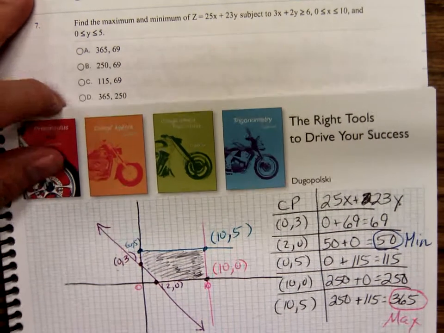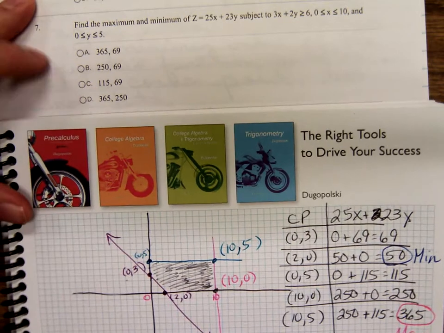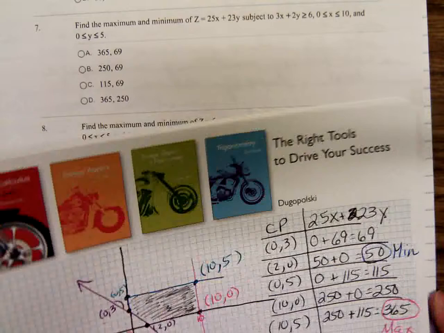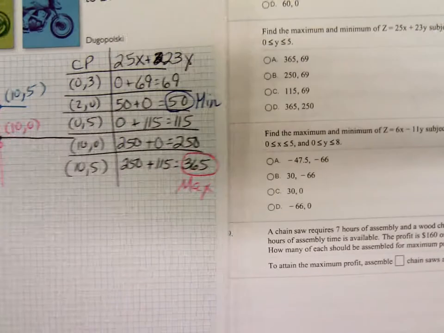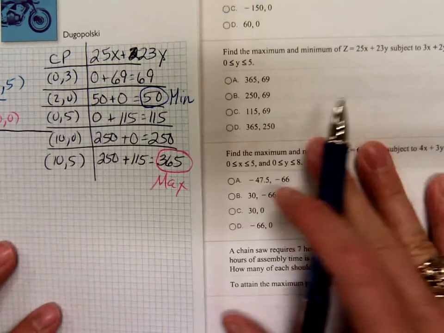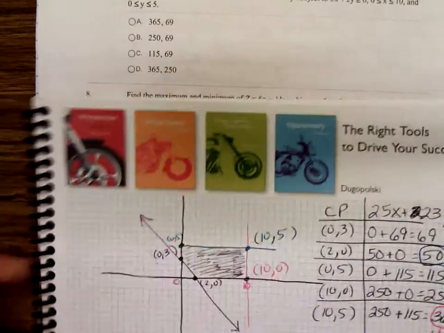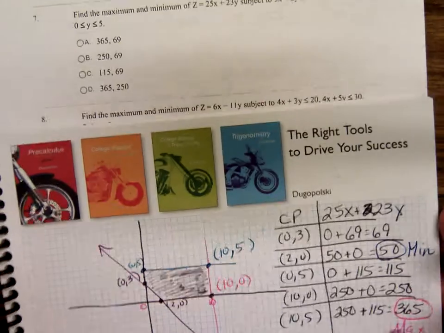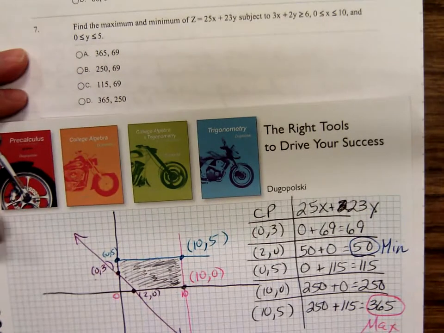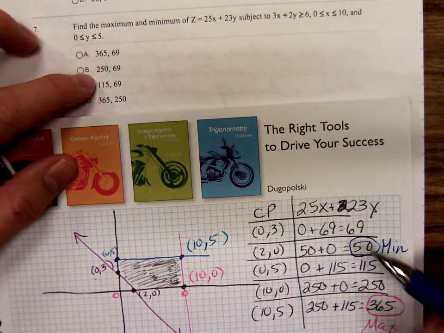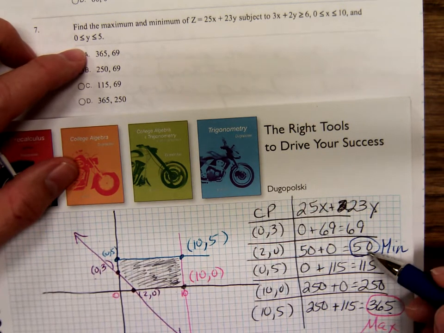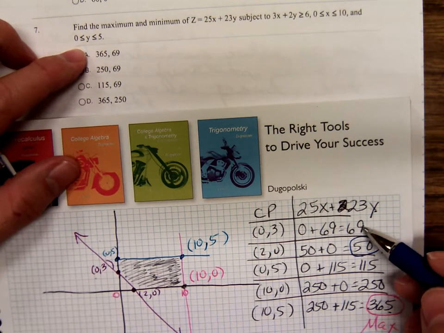Now, okay, it did happen. Sometimes my MyMathLab, it doesn't happen often, but every now and then, look at this. The reason I chose this one to do is the way mine regenerated, none of these has the right answer. 365 is the maximum, but 50 should have been the minimum, not 69.